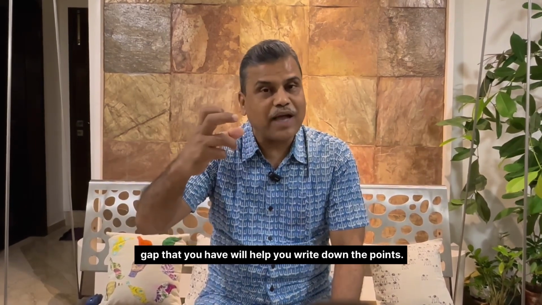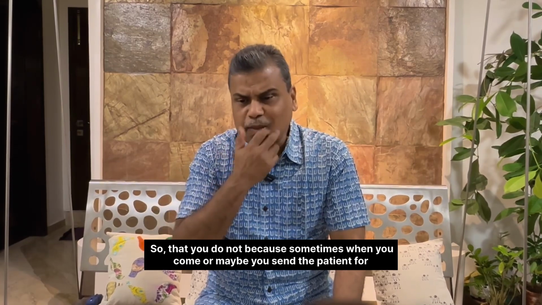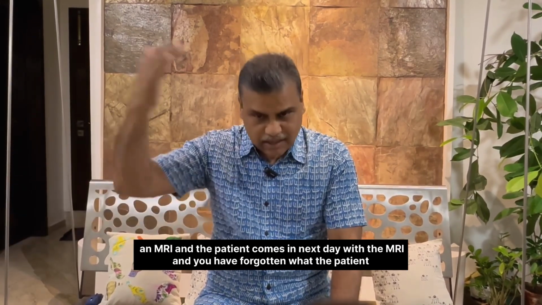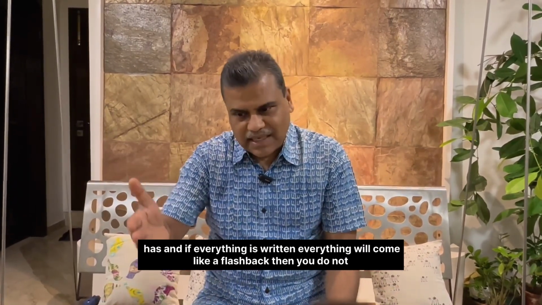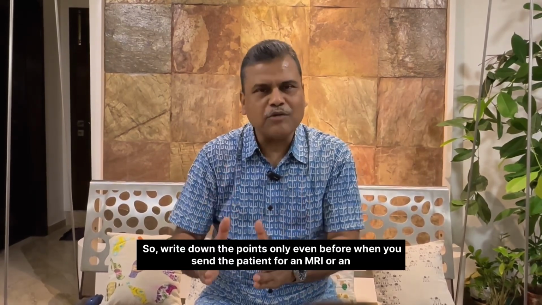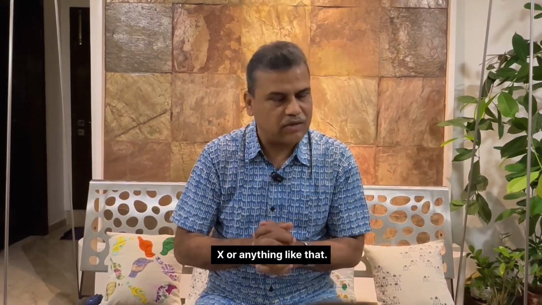And that gap that you have will help you write down the points, because sometimes you send the patient for an MRI and the patient comes the next day with the MRI and you have forgotten what the patient has. If everything is written, everything will come like a flashback. Then you don't tend to forget. So write down the points even before you send the patient for an MRI or an X-ray or anything like that. So that is one more thing.